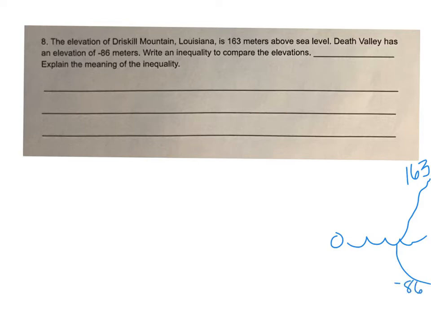Okay. Yep. So we're going to compare them in an inequality. Remember, it doesn't equal it. So we got to figure out which one's going to be bigger. And one thing that I think is really important, it's the inequality comparing the elevations. And we talked about how elevations can stay negative. So we're not talking like distance. We're not talking about their absolute value or changing or anything. Right, right. So we get to actually use the 163 and the negative 86 just like they are.